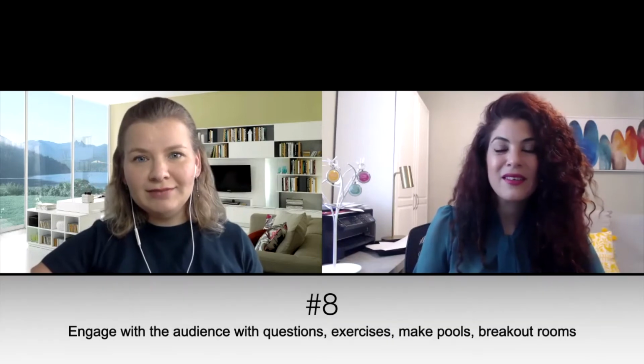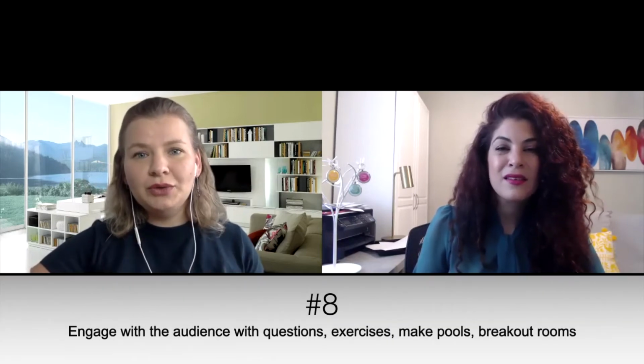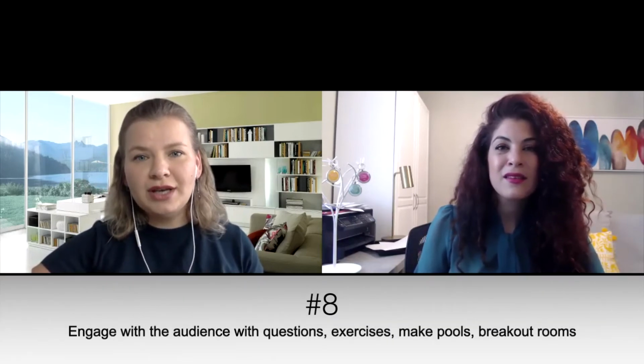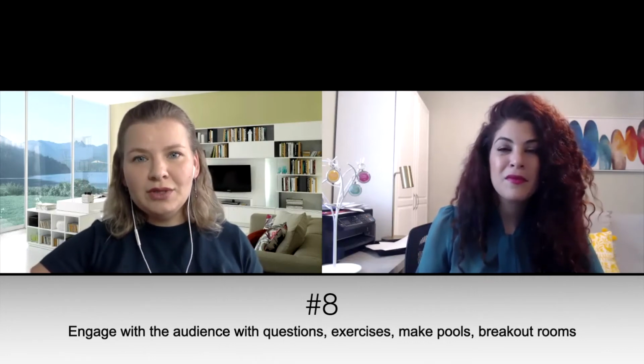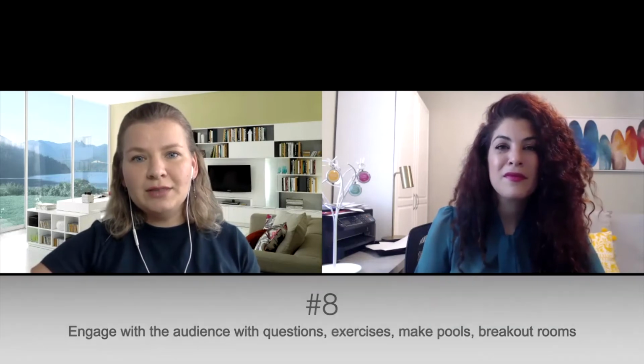That's a great tip. And also I want to add that if you want to engage your audience more, you can use features such as chat, polling, and breakout rooms. If you're using Zoom, it's very comfortable to split your participants into small groups where they can discuss topics and even work together, brainstorm or present some ideas. So it's a really nice option.